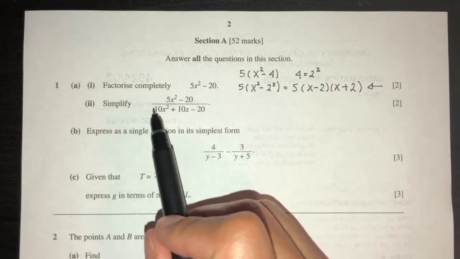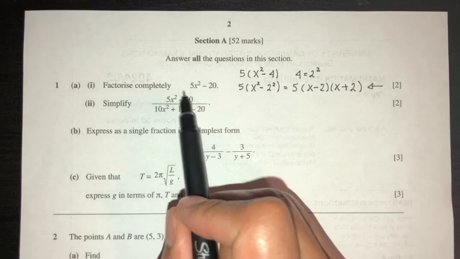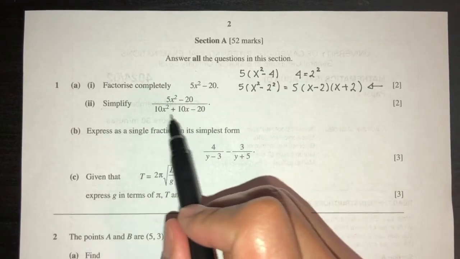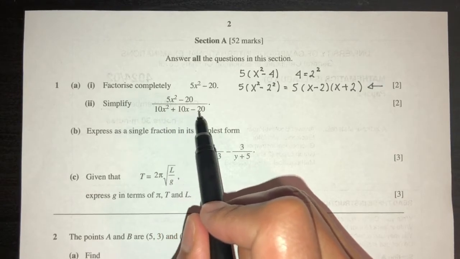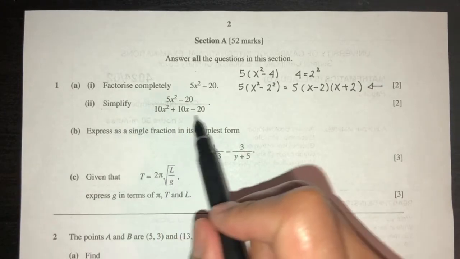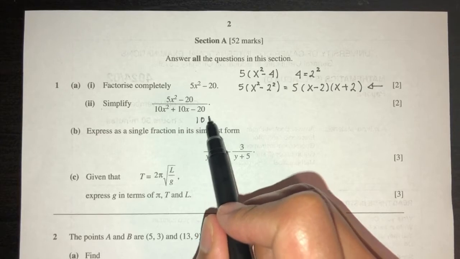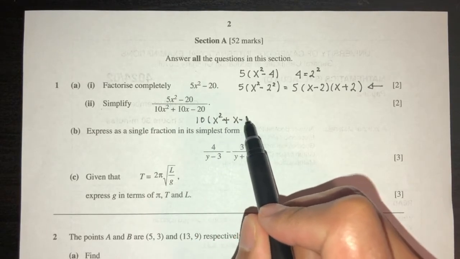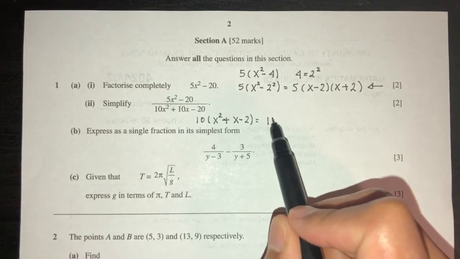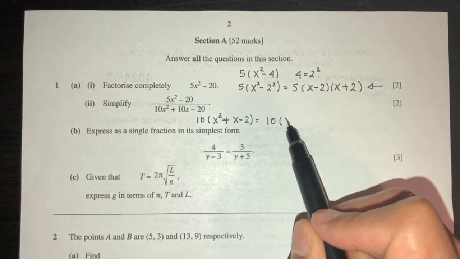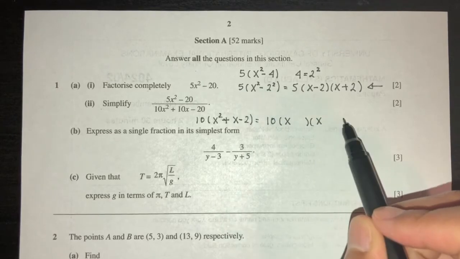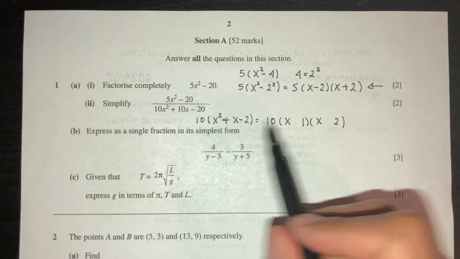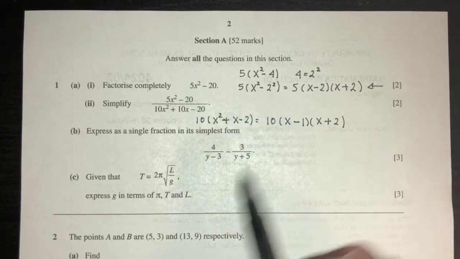Now for part 2, as you can see, we have the same on top. You will have this on top. And how about the base? The base is 10x squared plus 10x minus 20. So one thing I can do is I can take out 10. You will have x squared plus x minus 2, which is equal to 10 times that. 2 is 2 times 1. So for us to get plus 1, we have to do plus 2 minus 1.